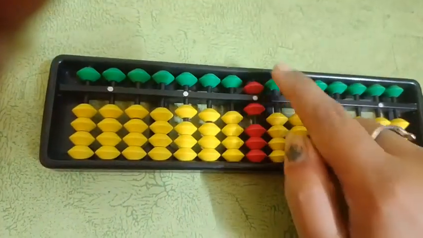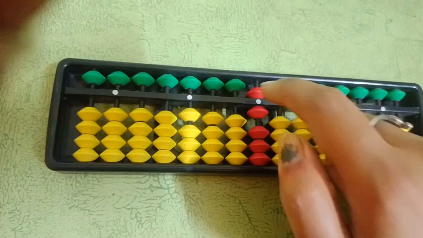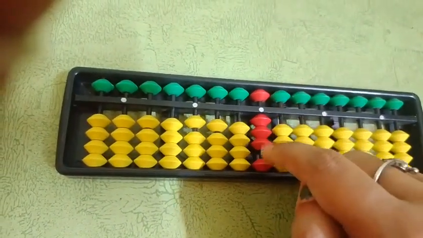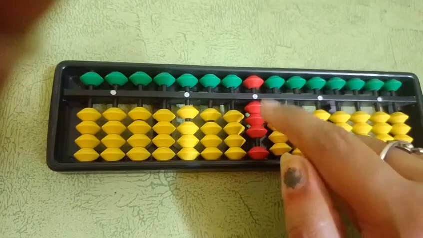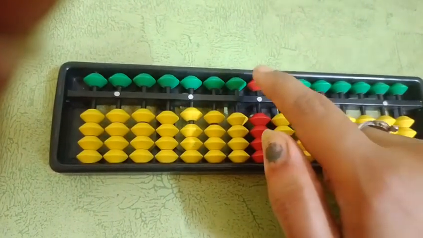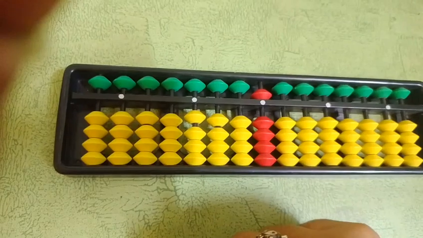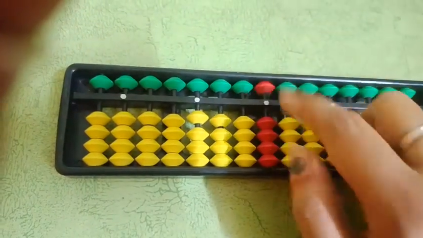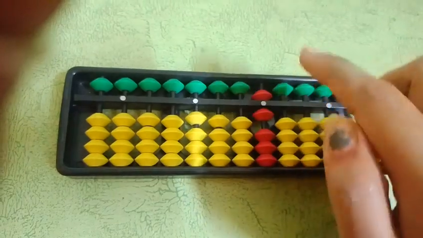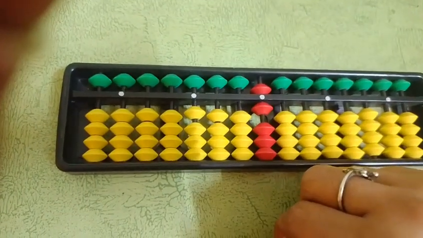So our answer is 6, 5 and 1, 6. Now next, if we touch 3 beads in the lower, then our answer is 3. 1, 2 and 3, like that. If we have only 1 in the upper, our answer is 5. Now if we have 5 and we have 1, our answer is 6.